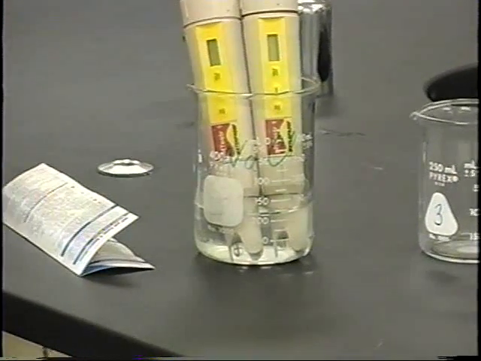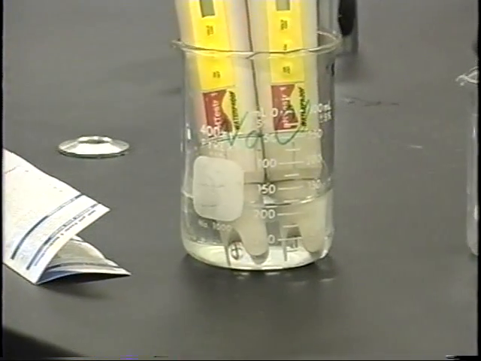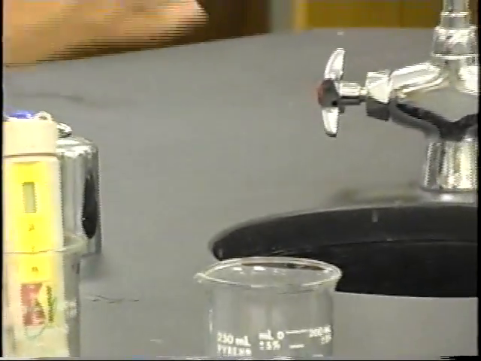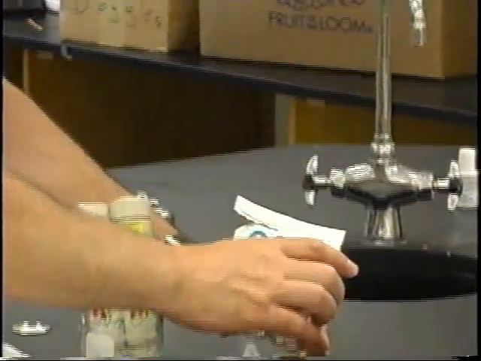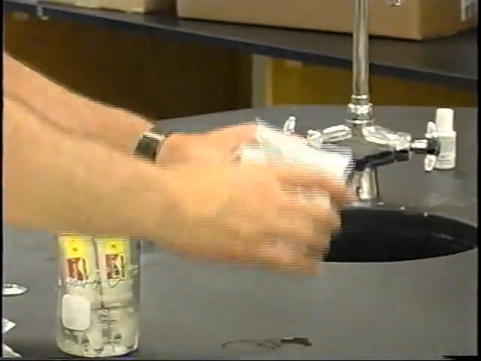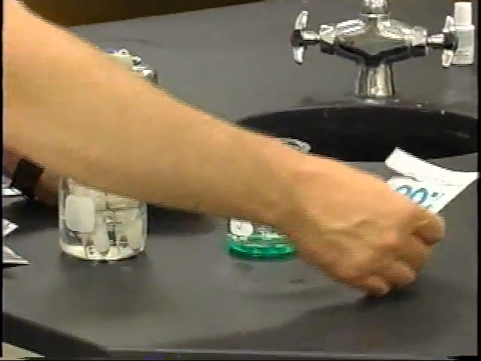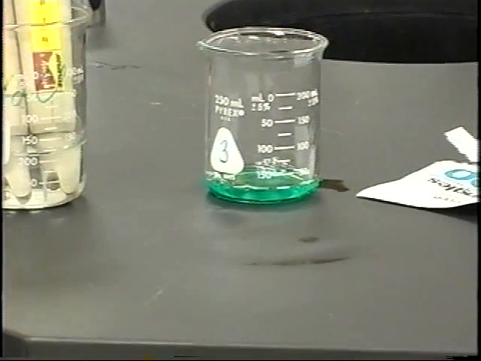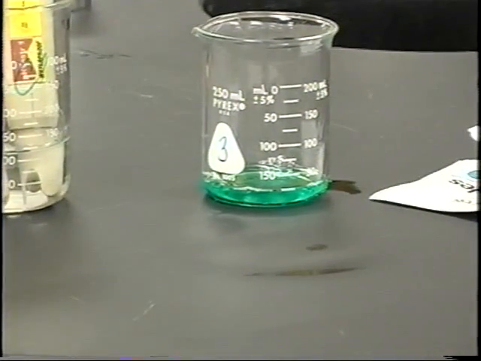And it has a little notch in it so that you can open it up, and you just tear this open, and then you pour this liquid right into a beaker. And there's my 7.0 pH solution that's ready to use to calibrate this. And you're going to follow the instructions right on here to calibrate it.